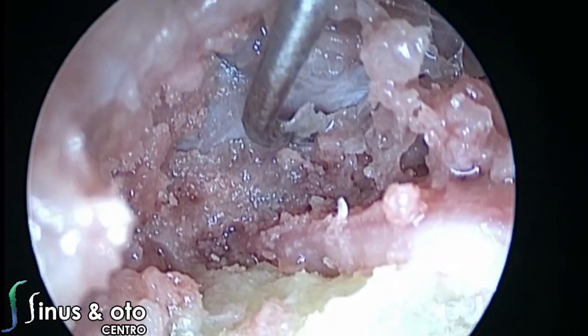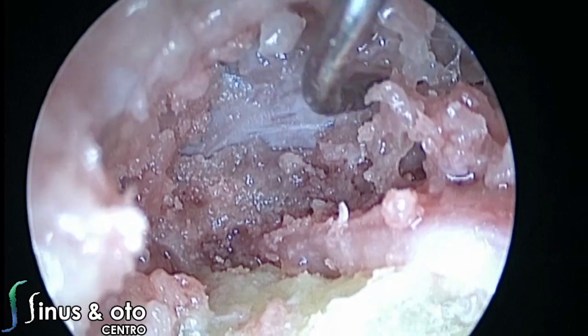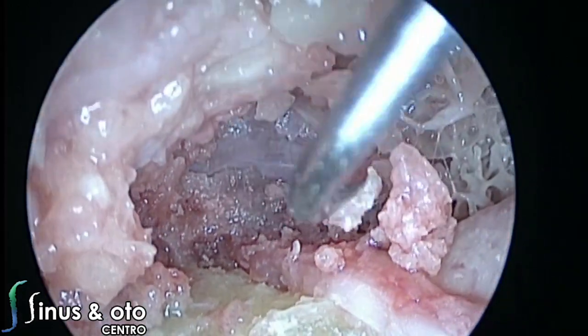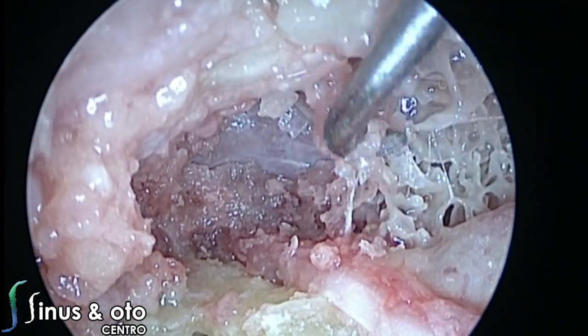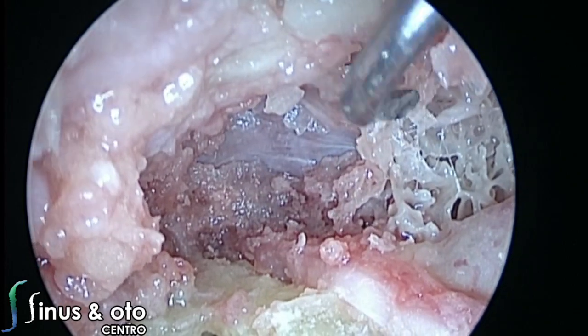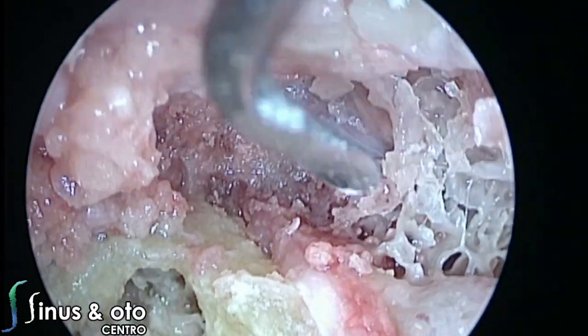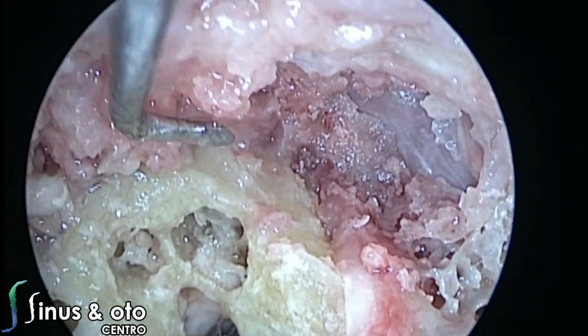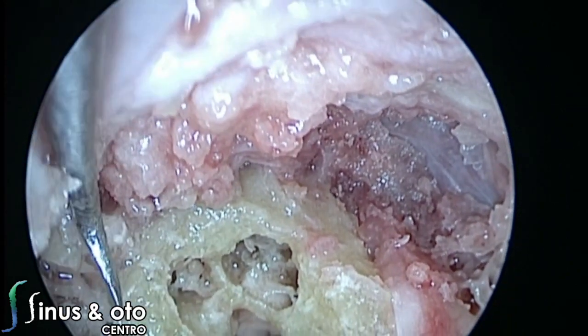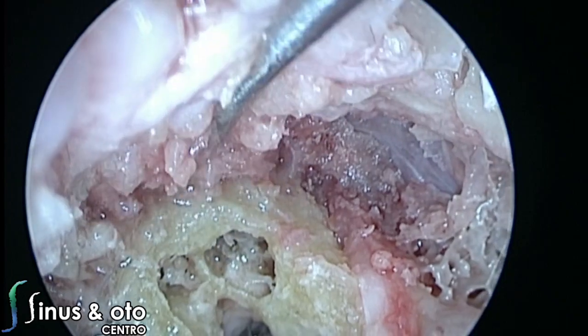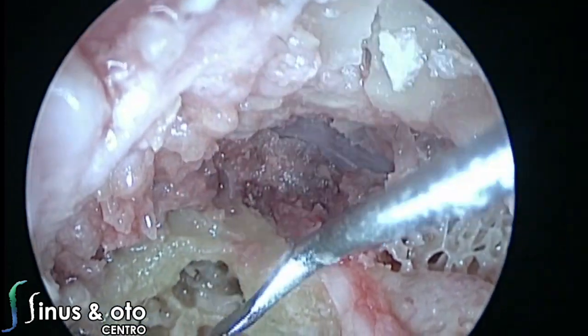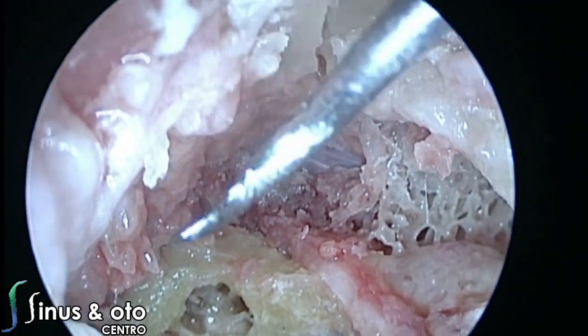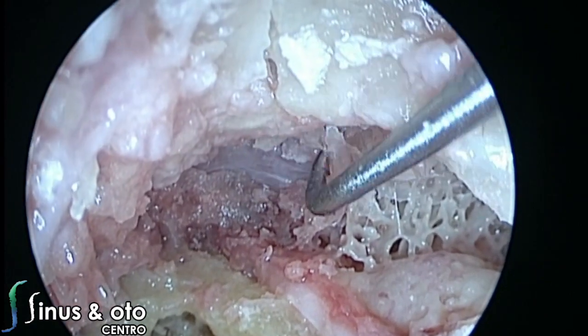You can dissect the middle fossa dura completely, and you can see that once you pass the cog, the middle fossa dura stays more superior, in a more distant configuration from these structures. So you have the hypotympanic cells. The muscle is completely displaced to the most anterior part. The middle fossa dura is there.